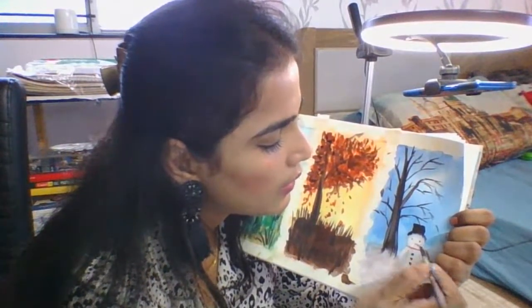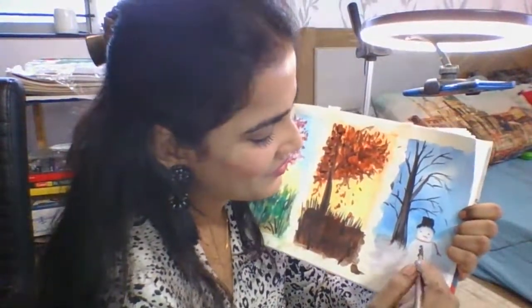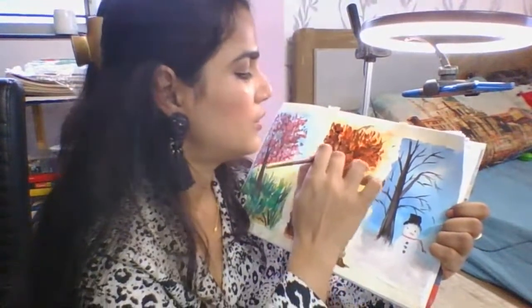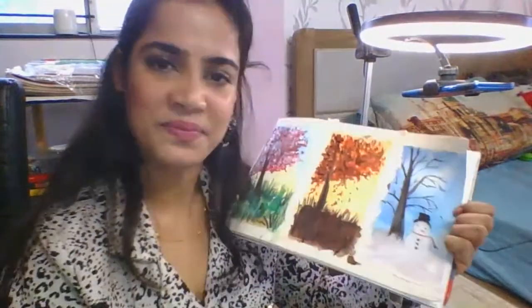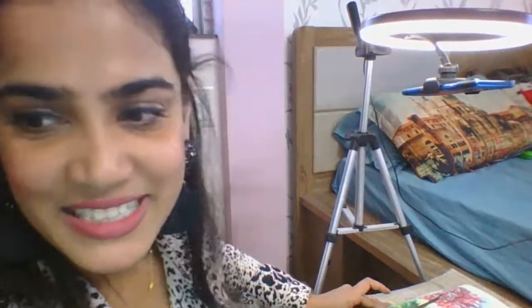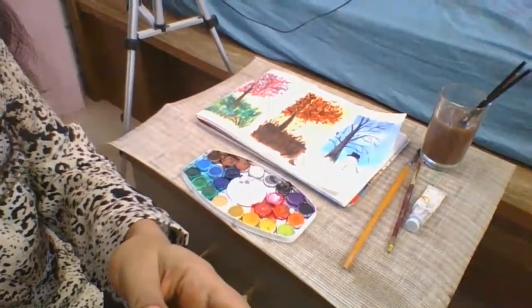Isn't he looks cute? He looks cute. So this is how it will look like. And now it's time to remove the masking tape and see the magic.